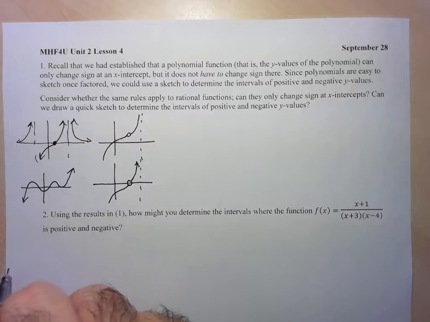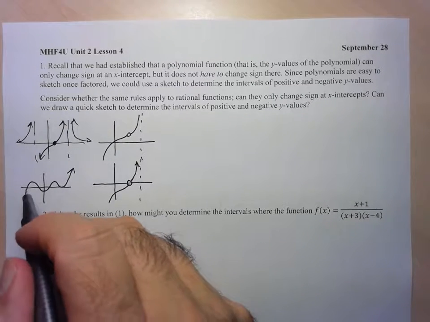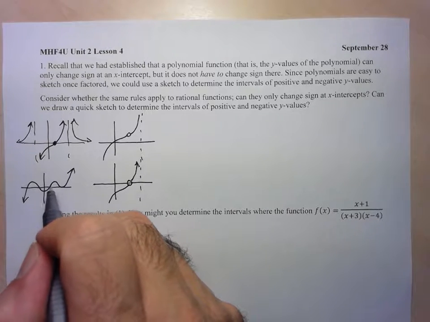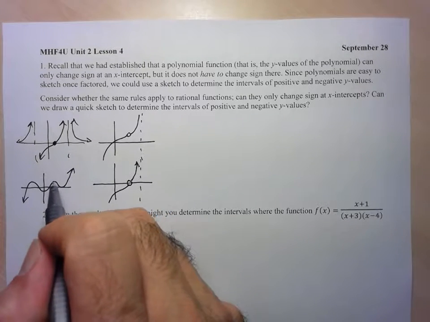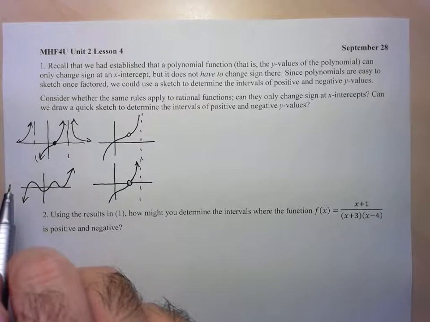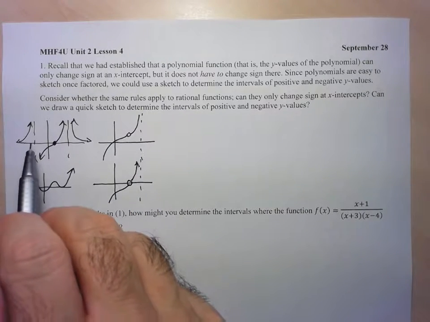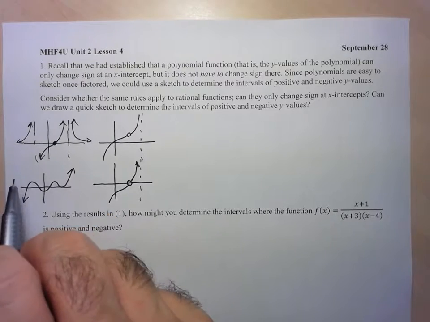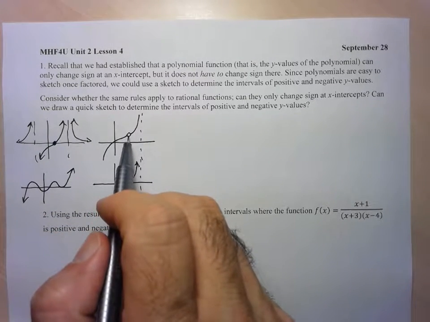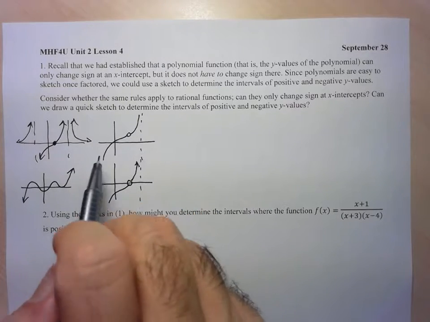So think about the word we use for a function that you can draw without lifting your pencil off the paper. We call that a continuous function. So when we have a break in a function, we call that a discontinuity. So we say it's discontinuous at this value here where we have a vertical asymptote. It's discontinuous at this x value where we have a hole.